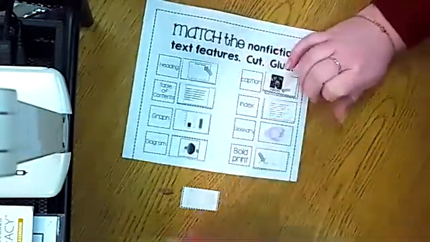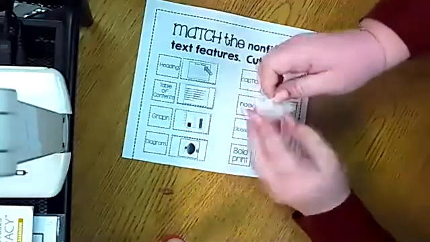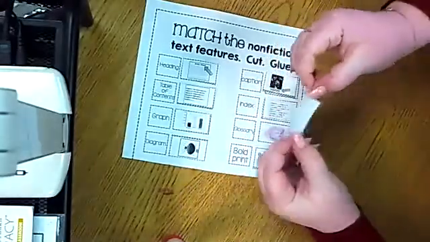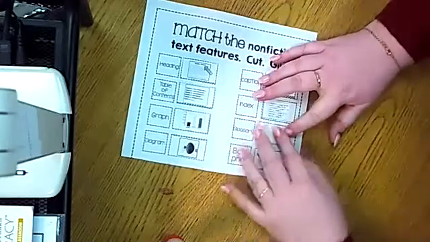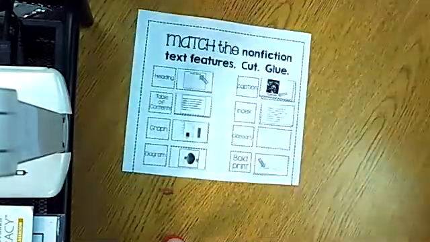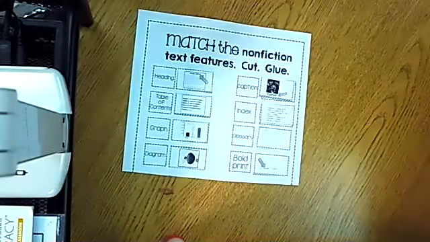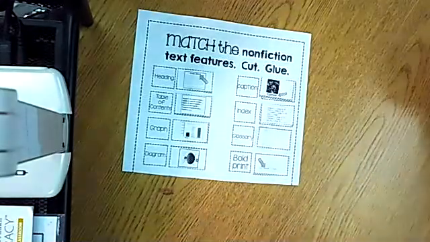If you look really closely, this one's really blurry for me. It didn't copy as well. This one gives you words and it tells you what those words mean, helps you understand the meaning of them. And you're going to glue that under glossary. All right, don't forget to put the cap on your glue. And you're all done with this paper.